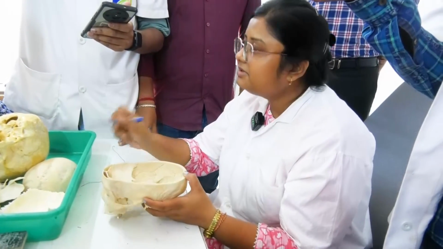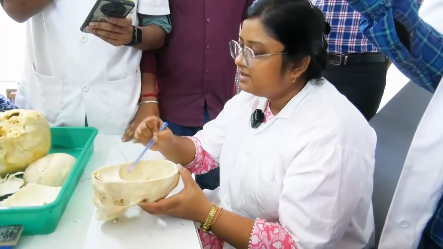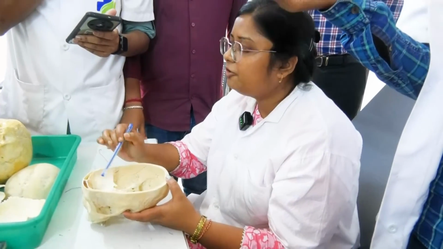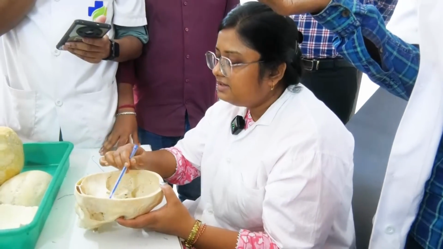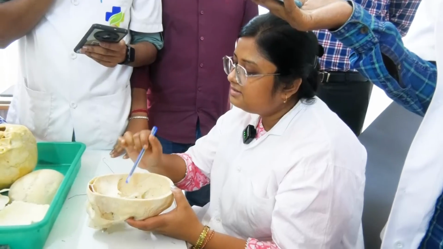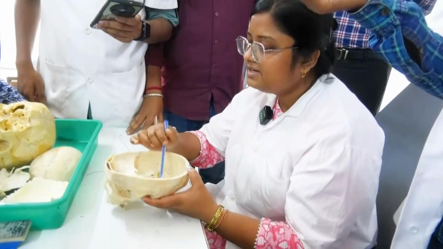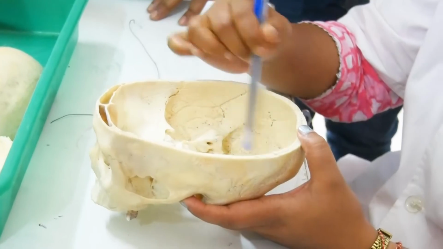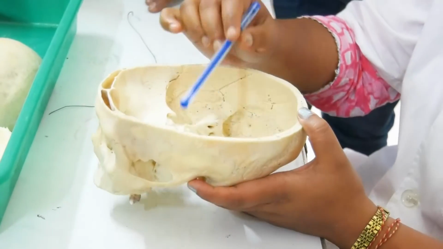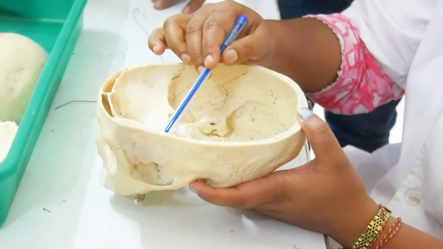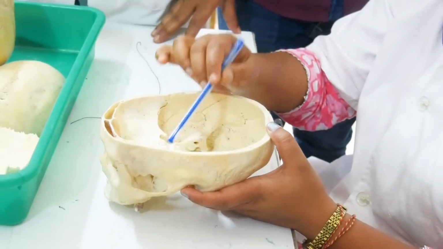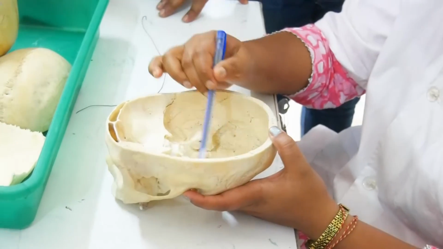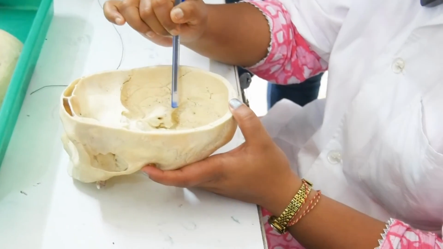Okay, next we go to the middle cranial fossa. So you can see the anterior cranial fossa is highest in position, not that much depressed. Then these two are the middle cranial fossae, and this is the posterior cranial fossa. The posterior cranial fossa is lying lowermost. The middle cranial fossa is bounded anteriorly by the sphenoidal crest, posteriorly by the superior margin of the petrous part of the temporal bone.